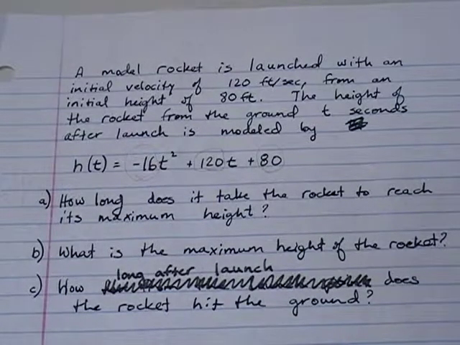given this scenario, we've been asked 3 questions. The first question is, how long does it take the rocket to reach its maximum height? So from the time you launch it, how long does it take to reach its maximum height? Second, what is the maximum height? And third, how long after launch does the rocket hit the ground? Another way to phrase that third question is, how long is the rocket in the air?